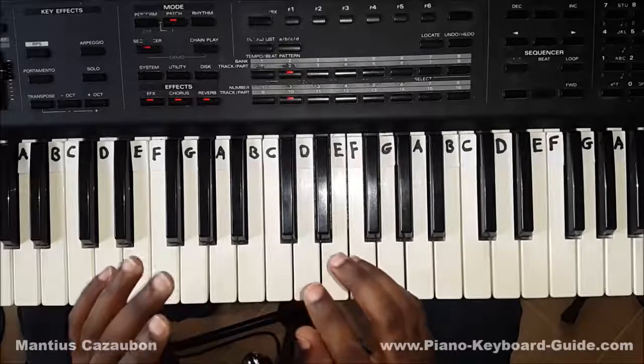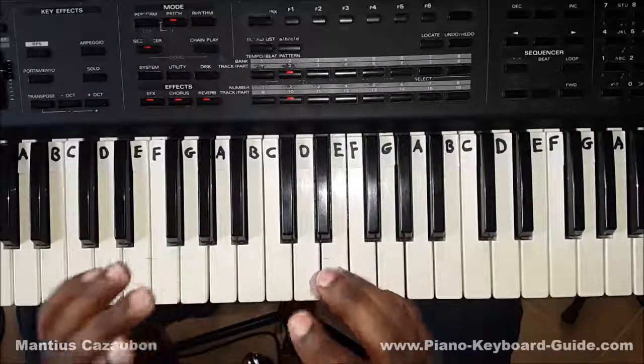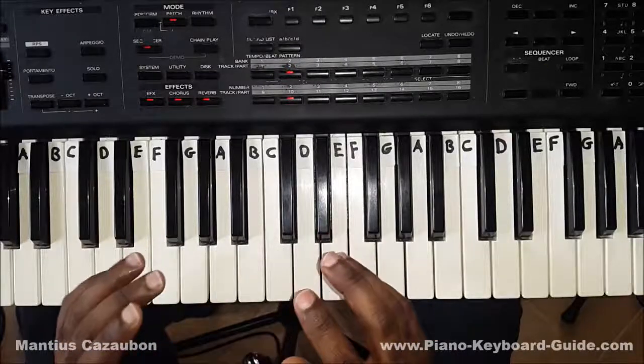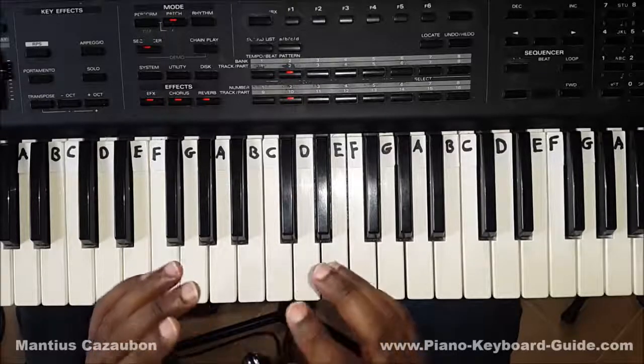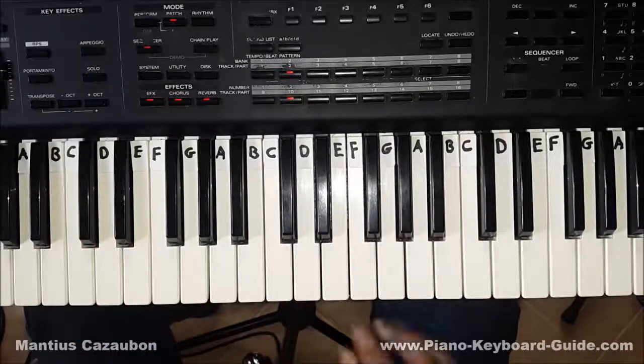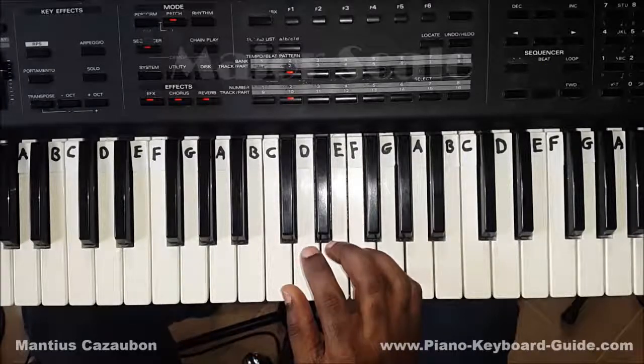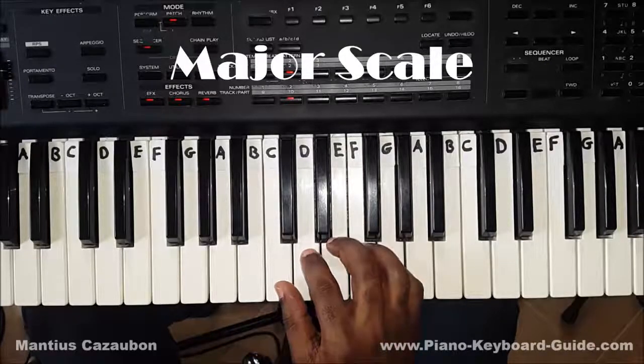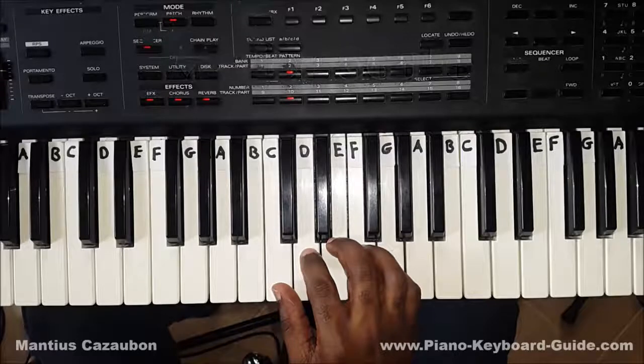It is really very easy. I will show you how easy it is to learn all these 10 chords. It is really easy. Okay? Nothing hard about it. Don't be frightened. The first thing we'll start with is the major scale. We will use the C major scale for this.